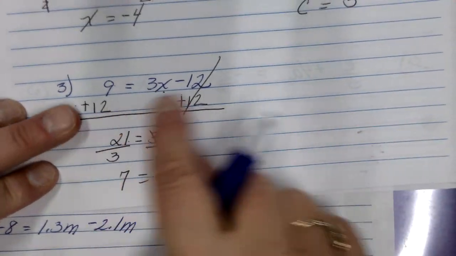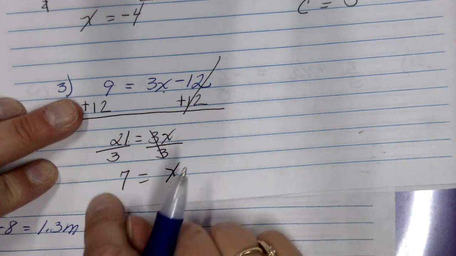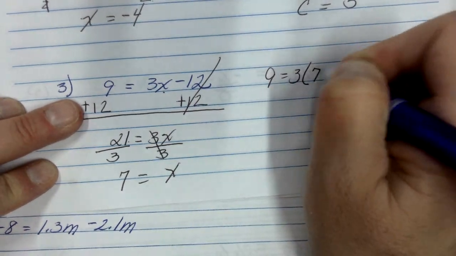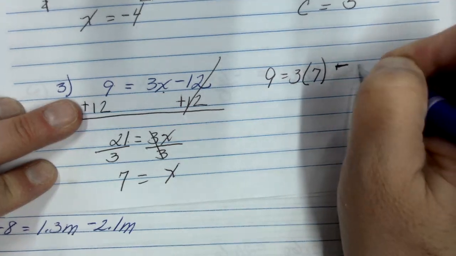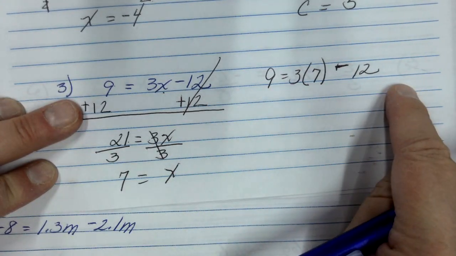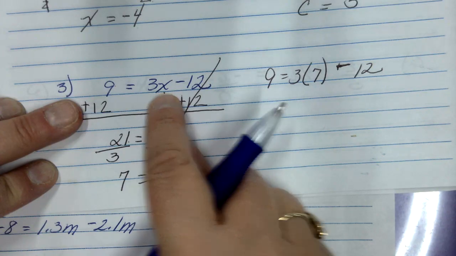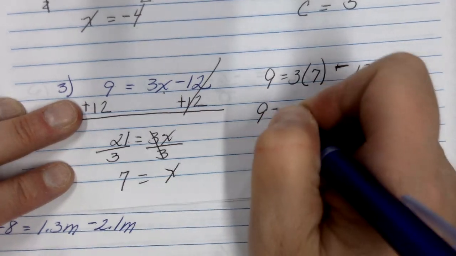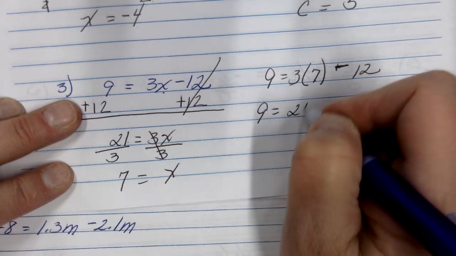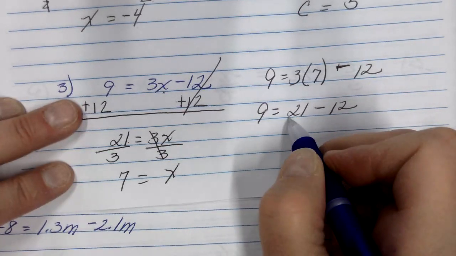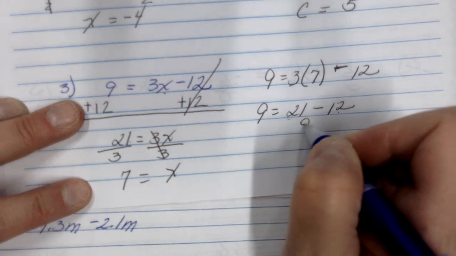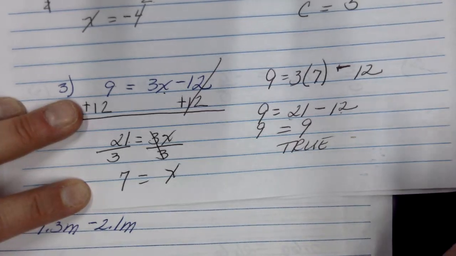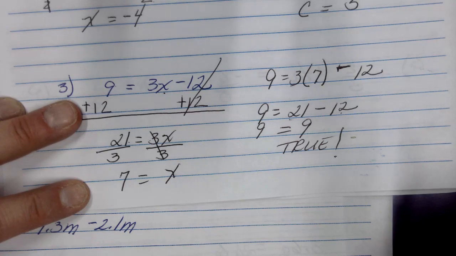We're going to take a minute to verify that 7 is the solution for x. We have 9 equals 3 times 7 minus 12. This is the original problem that we had, but instead of putting x, I substituted it with 7. So 9 equals 3 times 7 is 21 minus 12. 21 minus 12 is 9. 9 equals 9. This is true. So this is a solution.